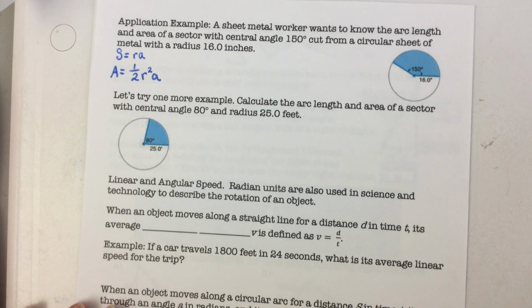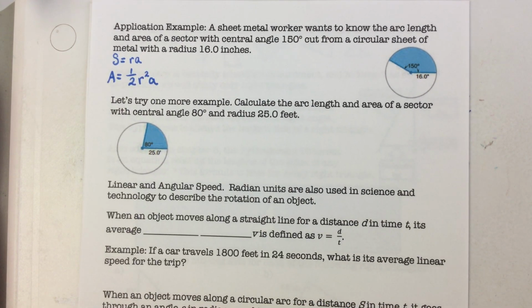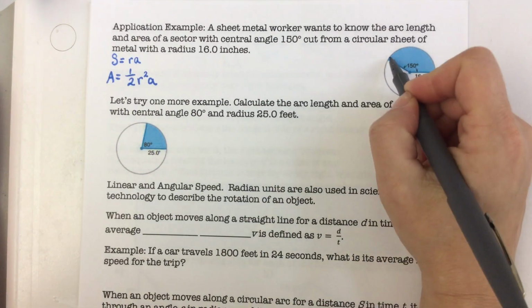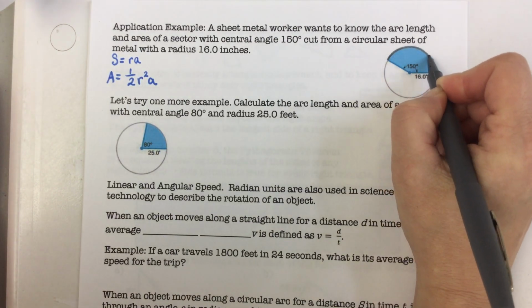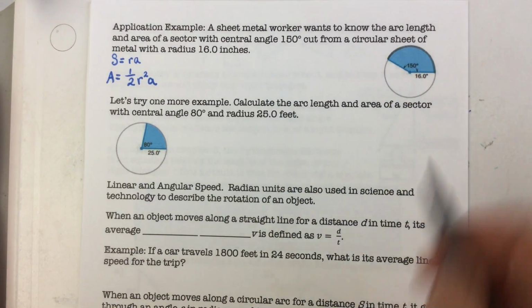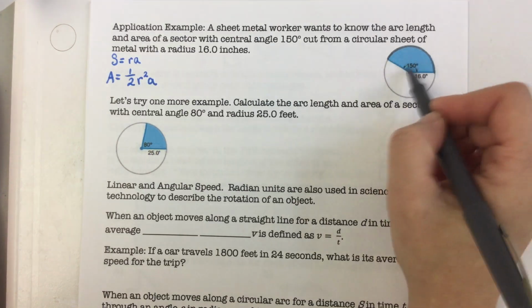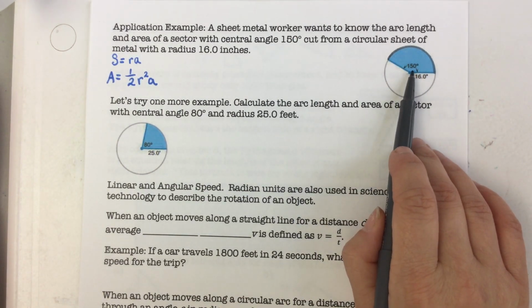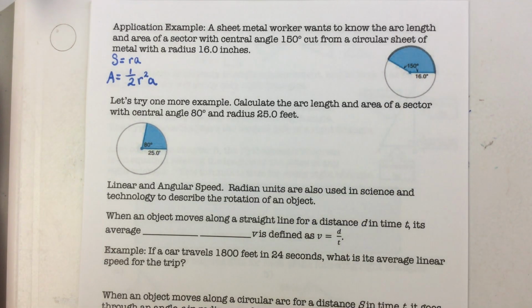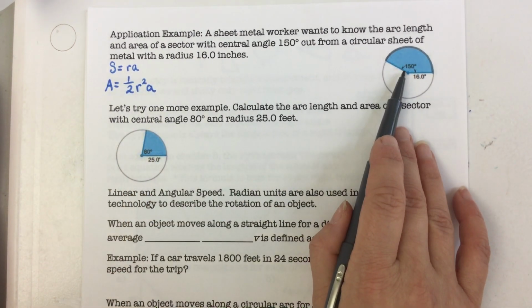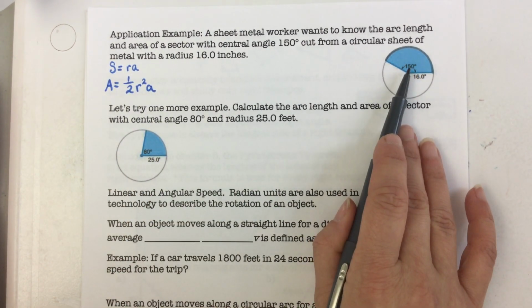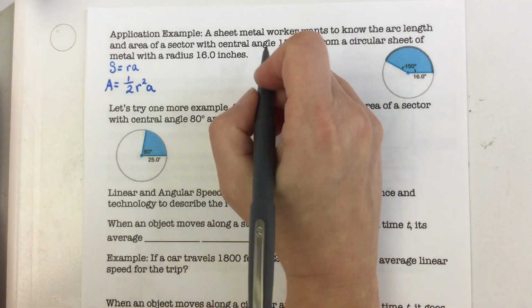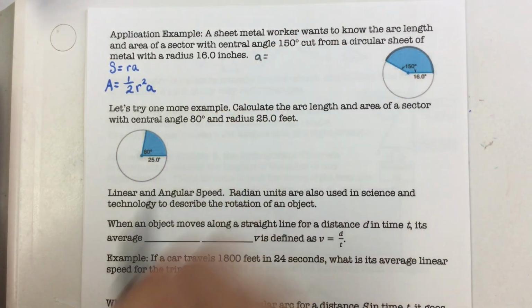Here's a couple real-life examples. A sheet metal worker wants to know the arc length. Arc length is the outside edge. And the area. So the area is the entire thing. Okay, of a sector if it has a central angle of 150 degrees and it's cut from a circular sheet of metal and the radius is 16.0 inches. So the first thing I notice is A, my central angle, that is in degrees. So I have to convert it to radians.